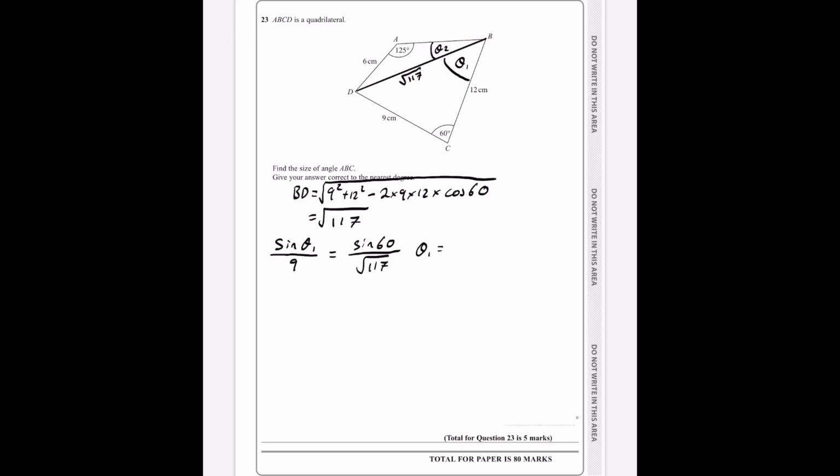So to find theta, I'm going to bring the 9 up to the right hand side and then apply the inverse sine function. So theta will be inverse sine of 9 sine 60 all over root 117. When you do that, you get 46.1 degrees.